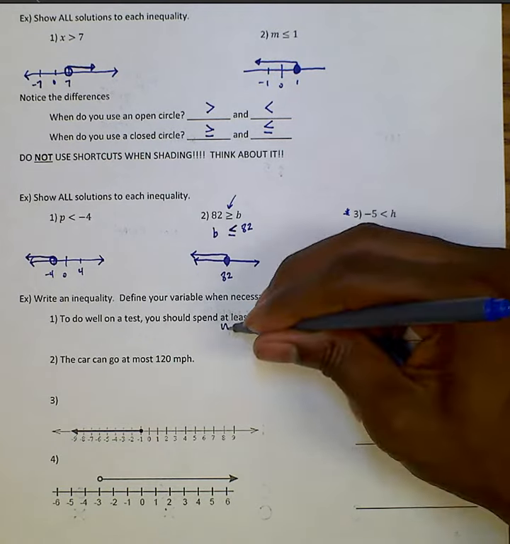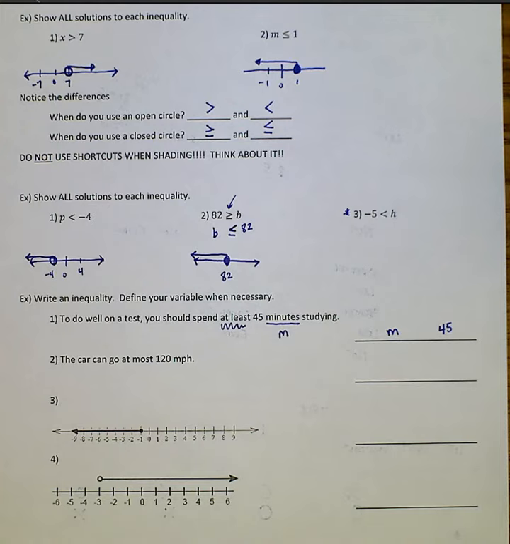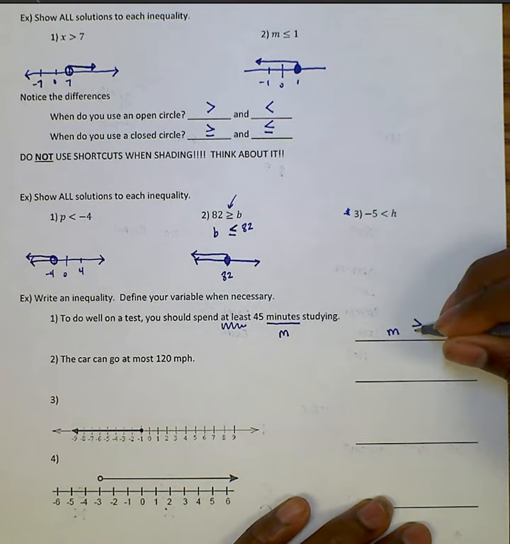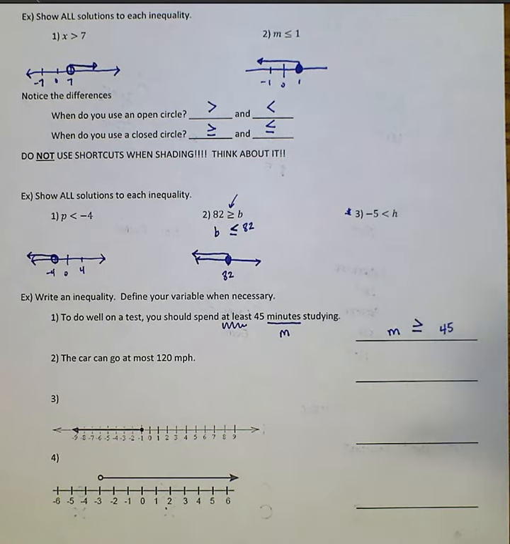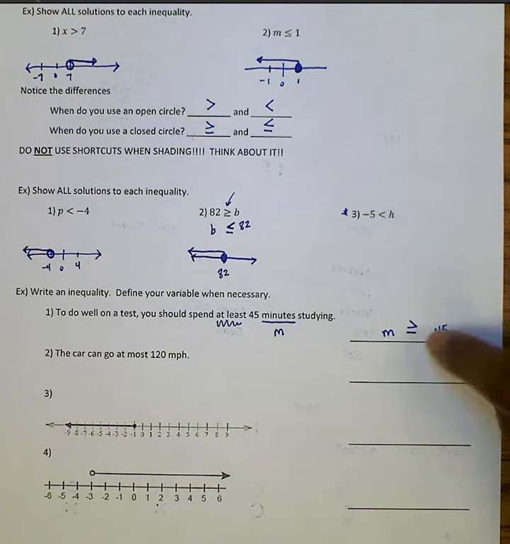This word at least, I always like to think of money because it's easiest to kind of grasp. If I say, hey mom, I'm going to the mall, I need at least $10. If she gives me $10, I'll be pretty happy because I said at least $10, she gave me that. Okay? But if she gives me $9, I'd be like, that's less than that, so that's definitely not it. But the at least means that you can even include what I'm talking about. At least give me $10. So $10 is acceptable by what I've said in the inequality. So that means that I'm going to do an or equal to.